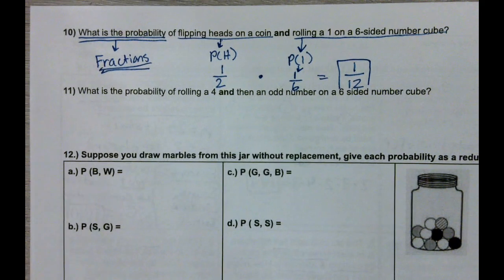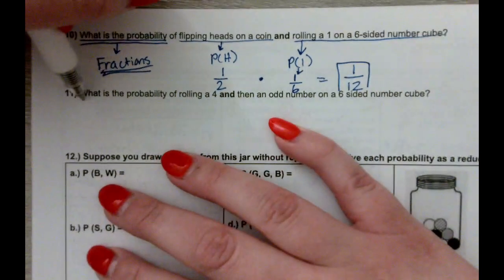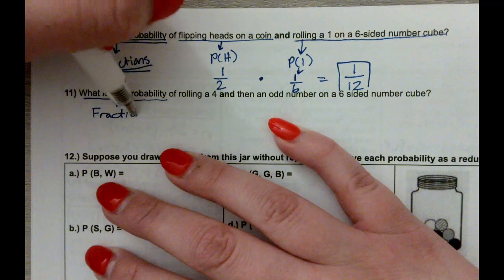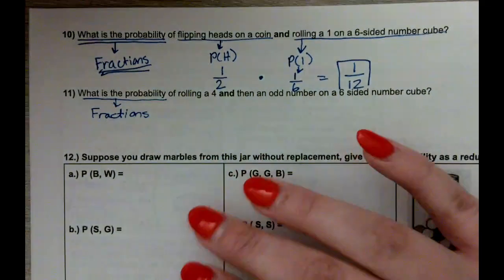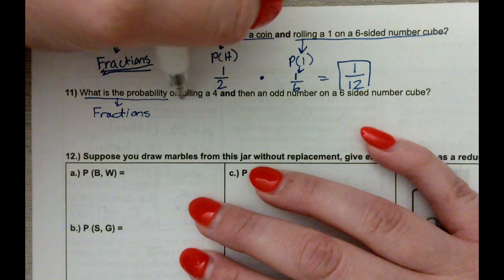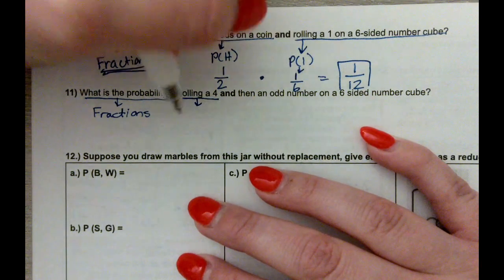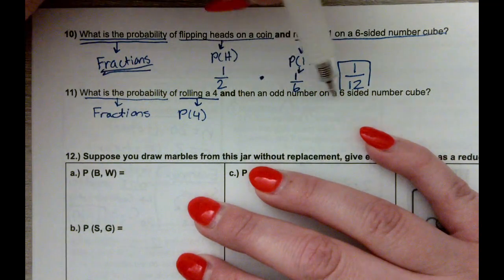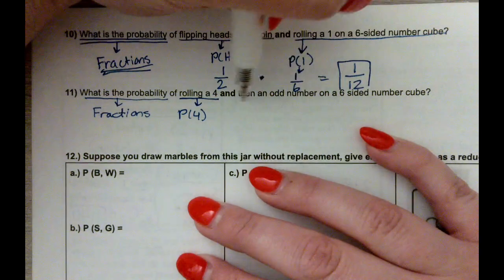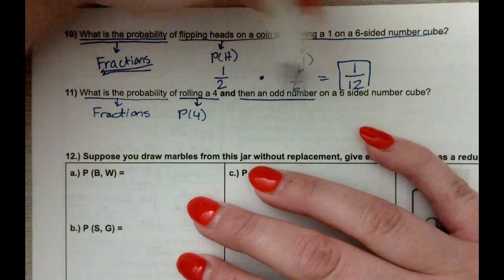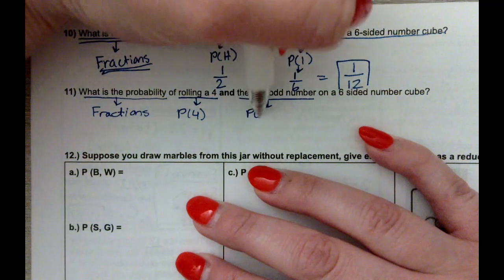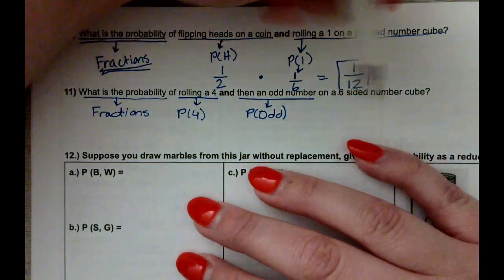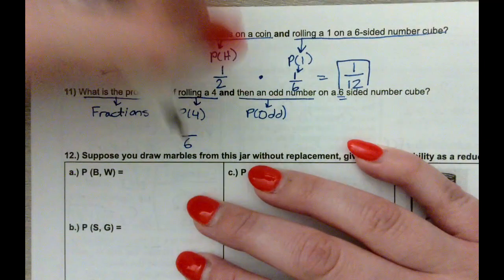Number 11. What is the probability? Once again, see that phrase, you know you're going to have fractions. Just a given. Of rolling a 4. So probability of a 4. And then an odd number on a 6-sided number cube. Probability of odd. Okay, we're still working with the same 6-sided cube. So these are both going to be out of 6.